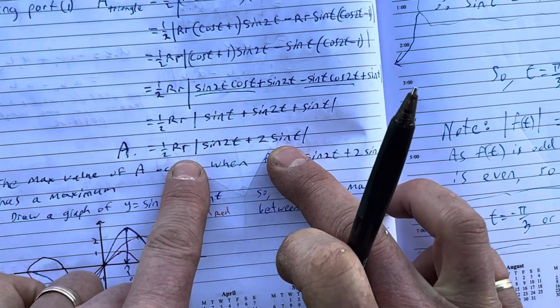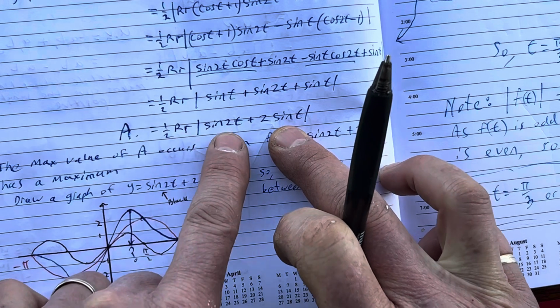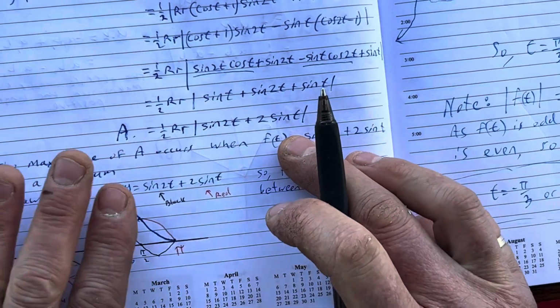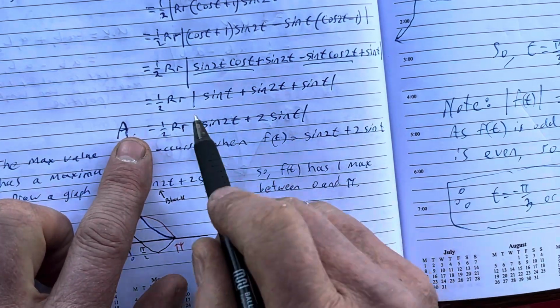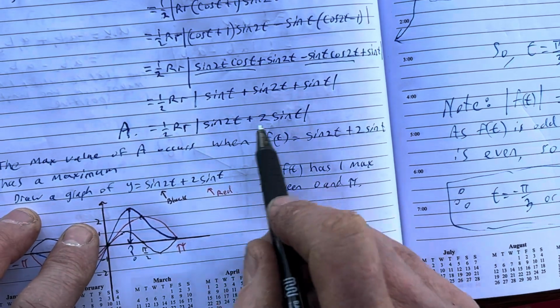And this thing, this is for the area, and this is actually an expression out the front, so this is just a scalar multiplier. This is the thing that varies. So we're looking at, in the question, what value of t gives a maximum area. So now we're looking at this thing, because this thing's fixed. So when does this thing here become a maximum?